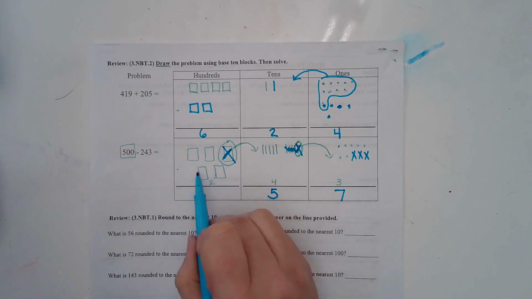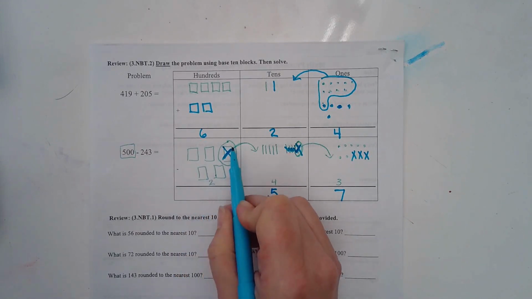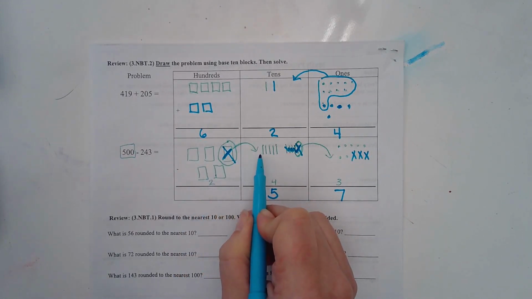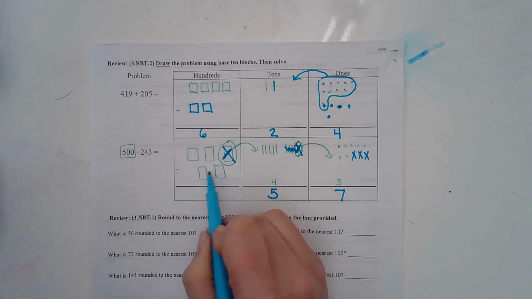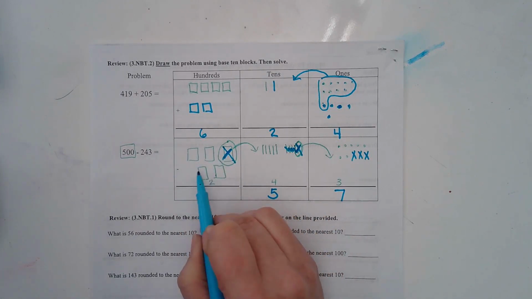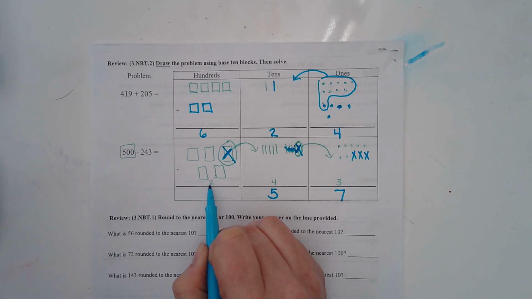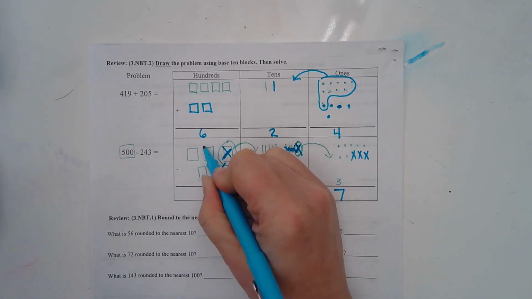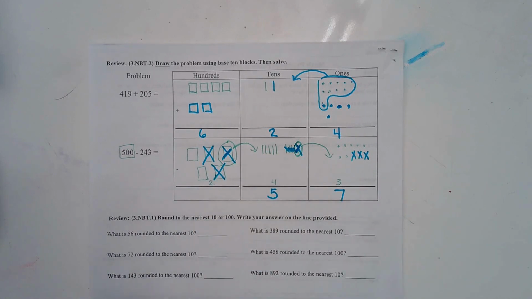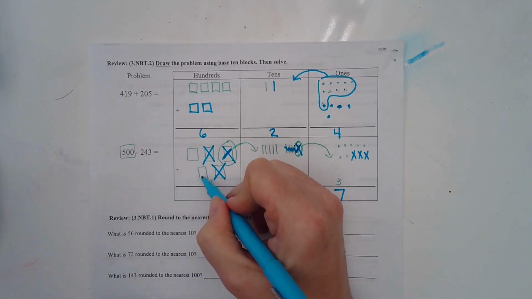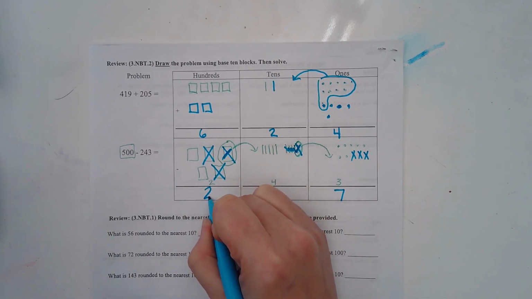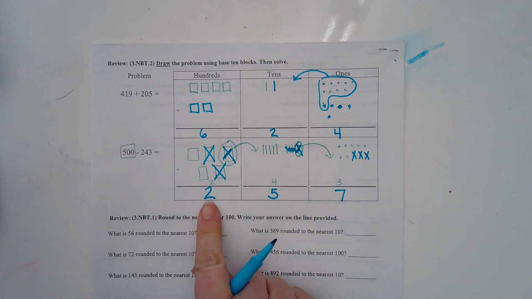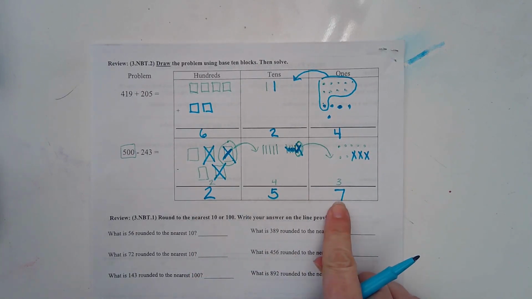I originally had 500 here, but I ungrouped this one and moved it to my tens, so now I'm only dealing with 4. I have 400 in this column. It says I need to take out 200. I'm going to represent that by crossing it out like that. Then I have 2 left over, so I would show that below. My final answer is 257.